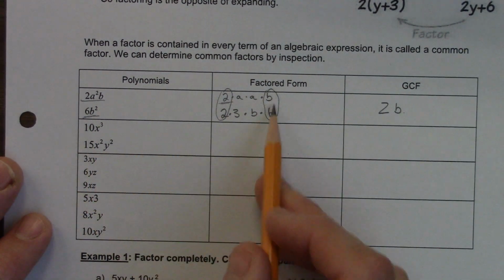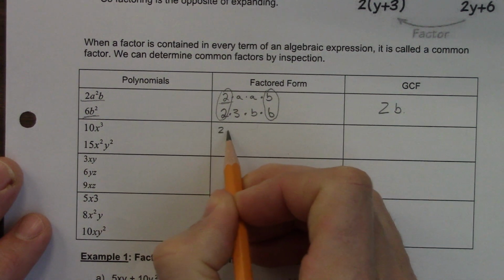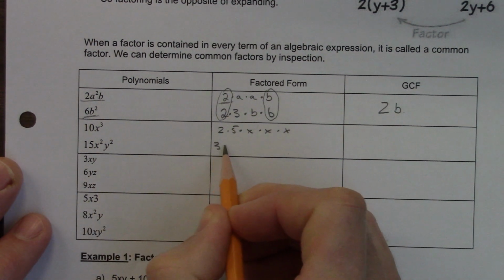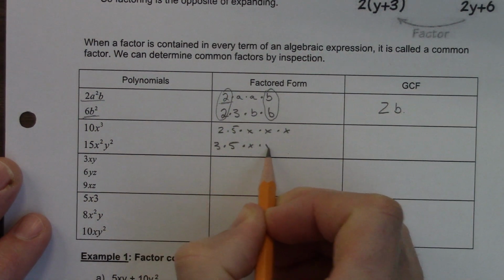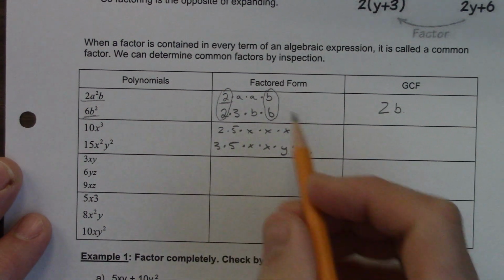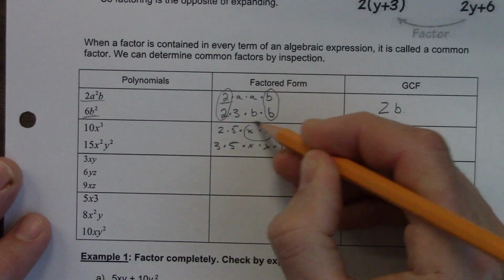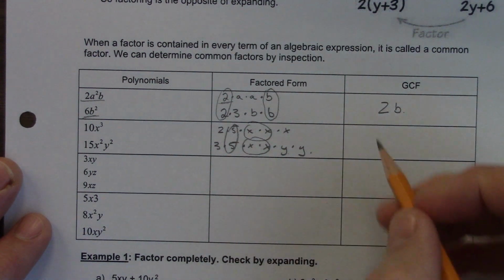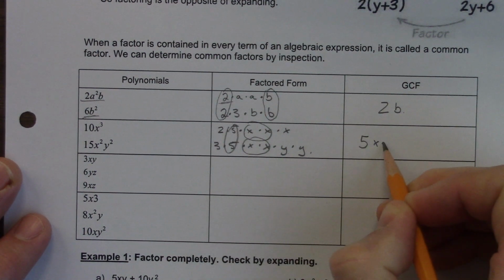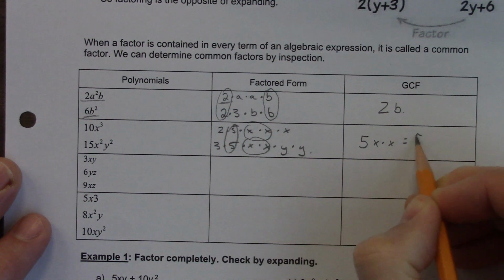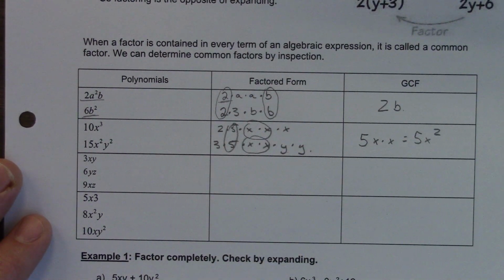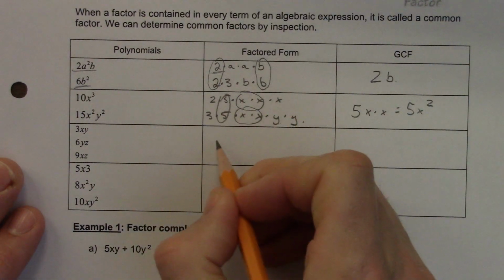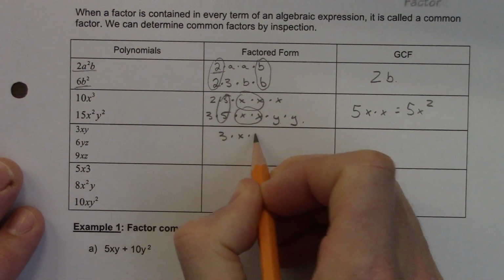So the greatest common factor here, if I were to write this out, we could say 2 times 5 times x times x times x. 15 would be 3 times 5 times x times x times y times y. Now we could get our greatest common factors. We can see these two are the same, these are the same, and that's it, right? So our greatest common factor would be 5x squared. Any questions so far?